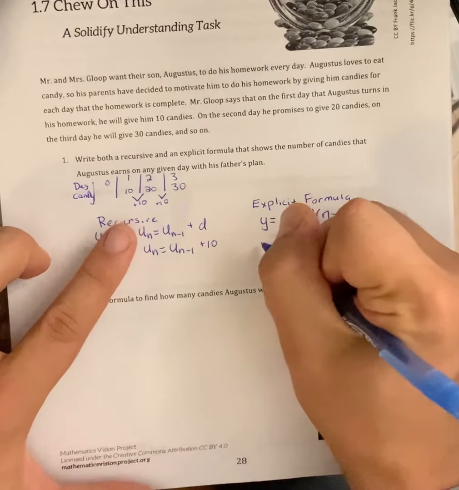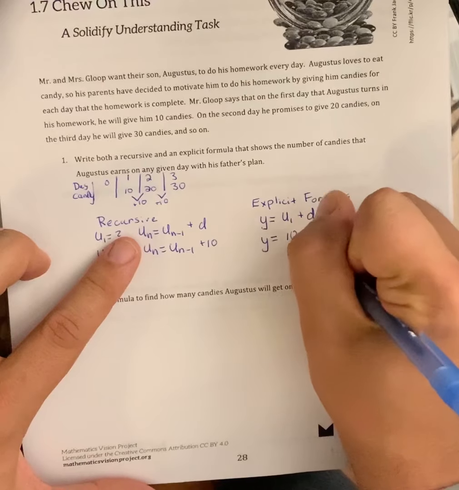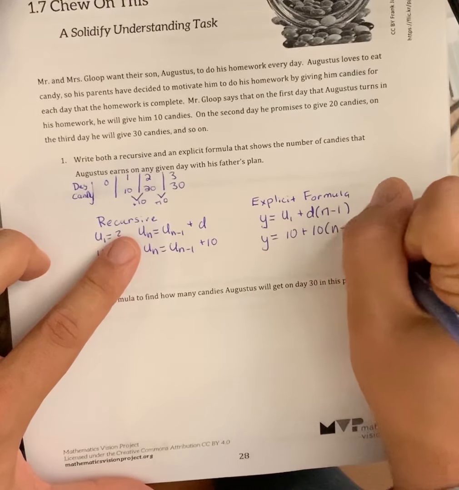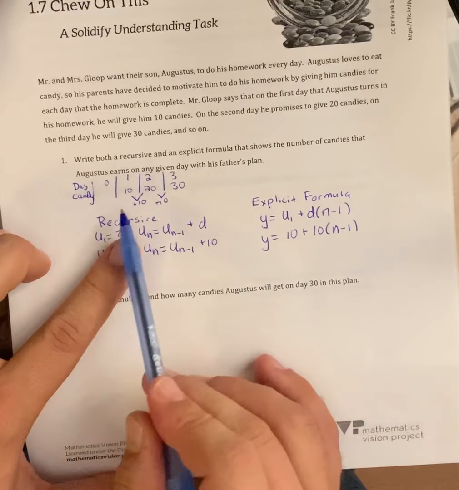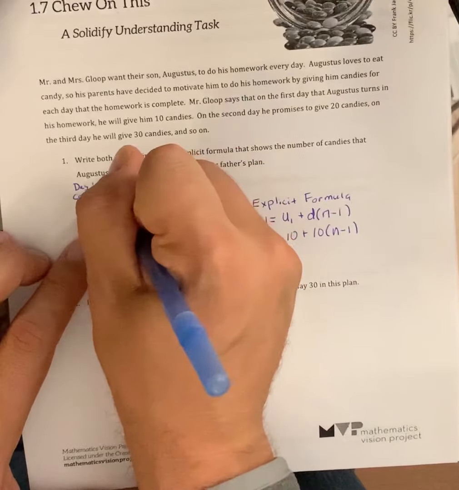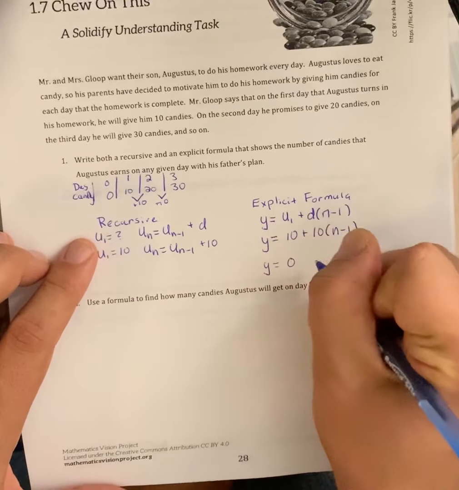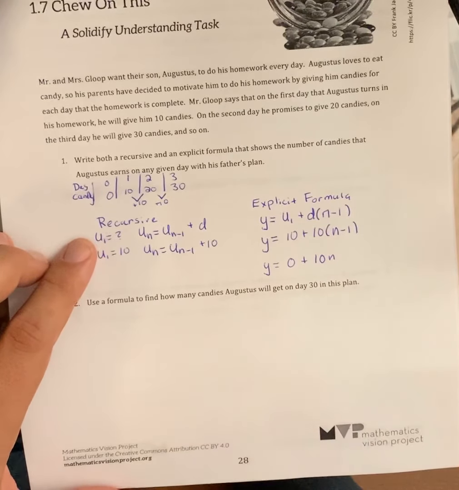So again, just substituting in the numbers, y is equal to 10 plus 10 times n minus 1. If you started from the 0 term, the candy would be 0. And the other formula would just be y equals 0 plus 10n, or just y equals 10n.